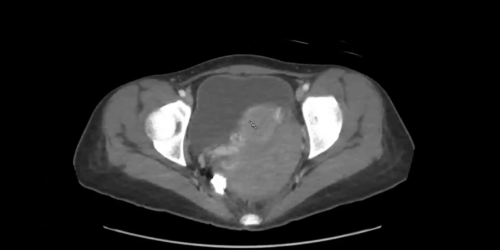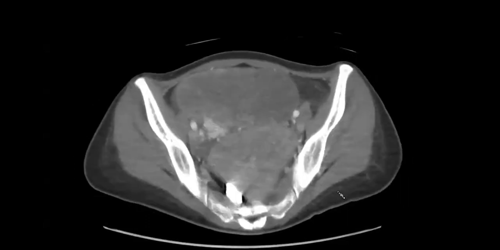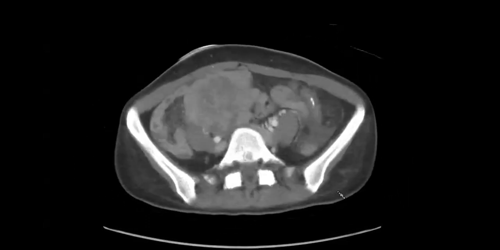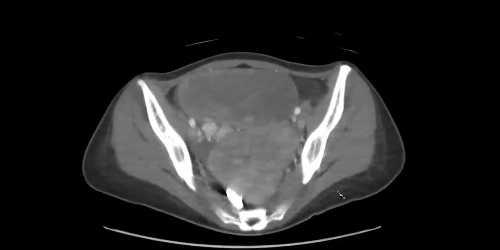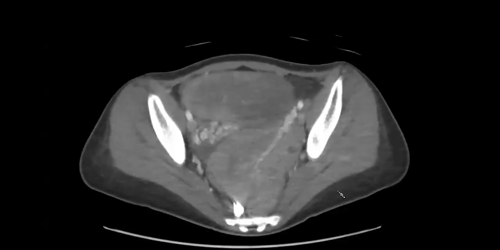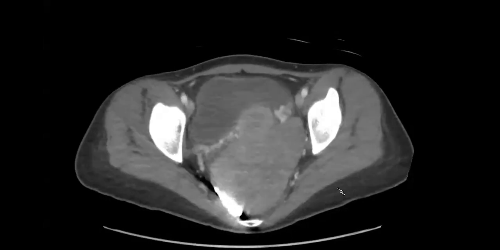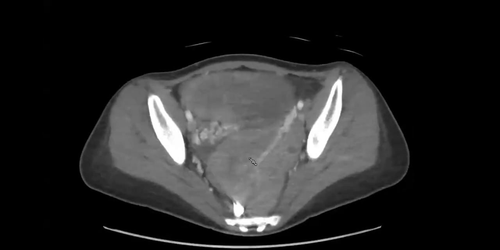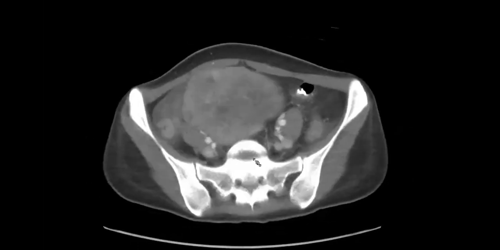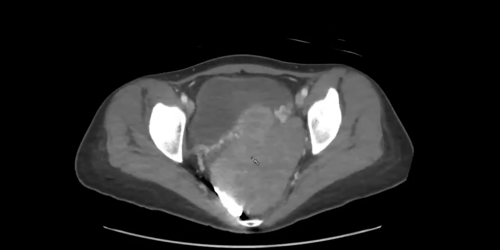I'll tell you, this is the uterus. Something with a giant feeding vessel into it. Something what? Like there's a feeding vessel into something. Okay, there's a feeding vessel into this thing. So there's like this big thing and this big thing that do not belong. They're not normal, and they're separate.